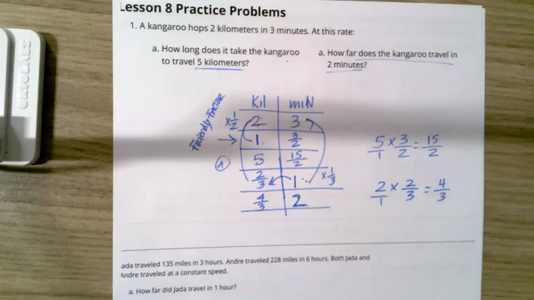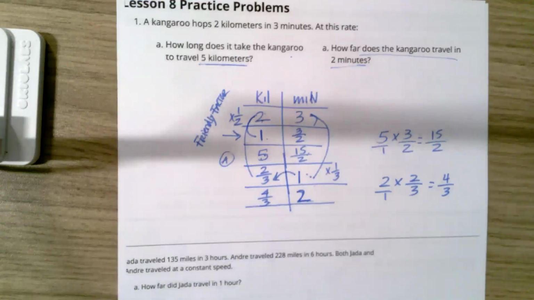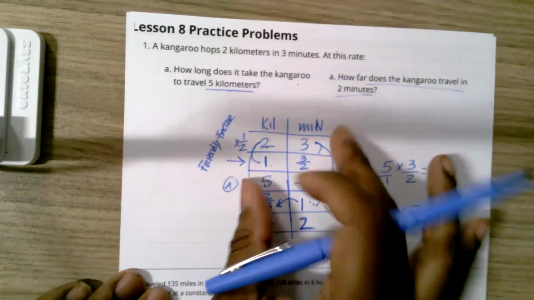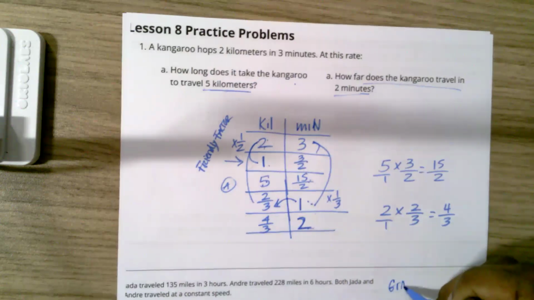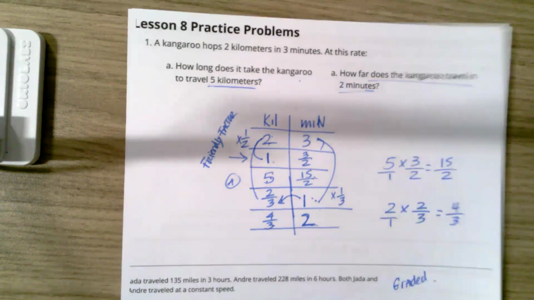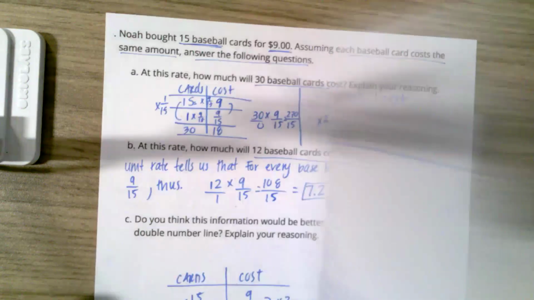Let me just double check to make sure I did it right. Yeah, that's about right, because that's 1 and 1/3. Okay. So this problem is very similar to this one. So go ahead and create it. I can set it up for you though.